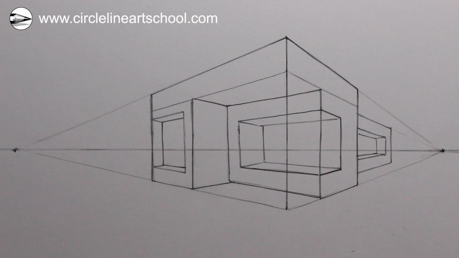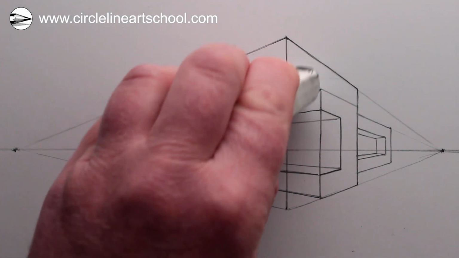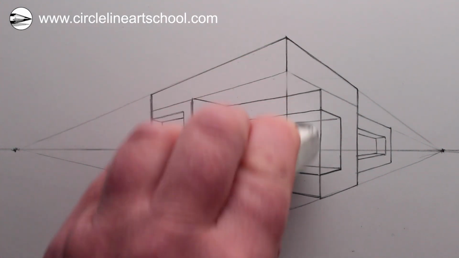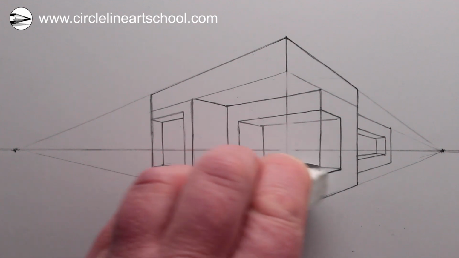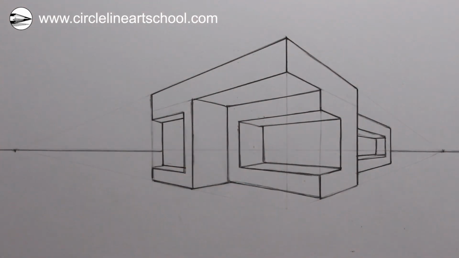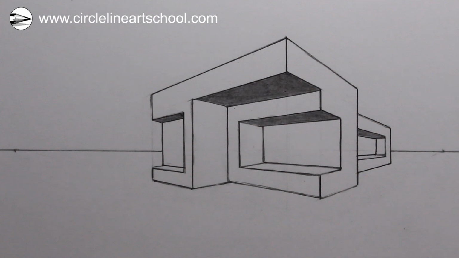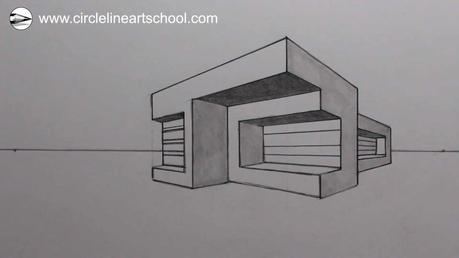We can use an eraser and erase all the guidelines that we no longer need, and we can erase the horizon line that was going through the building, because now the building is in front of the horizon. Next we can add some shading. For this drawing I'm going to shade the downward facing surfaces a dark tone, and then the surfaces that are facing towards the right, I can shade those in with a lighter tonal value.